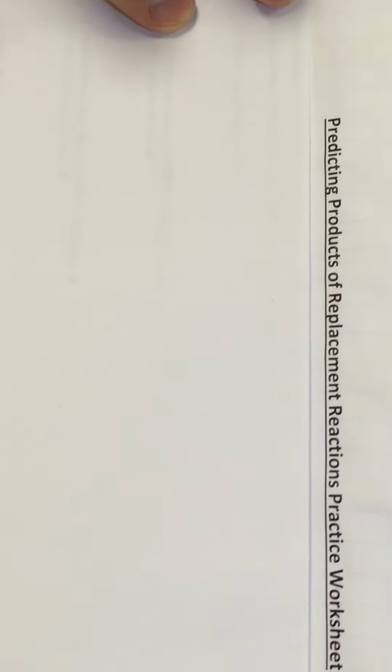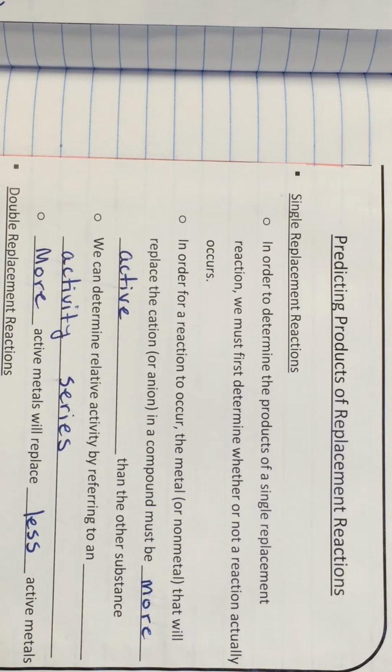You can get some more practice on the Predicting Products of Replacement Reactions practice worksheet, then glue that into the left side of page 37, and that's it for Predicting Products of Replacement Reactions.